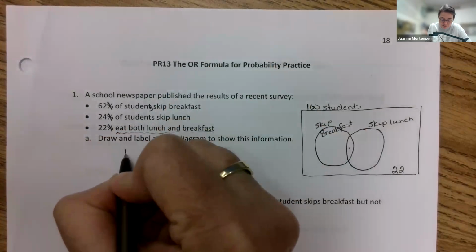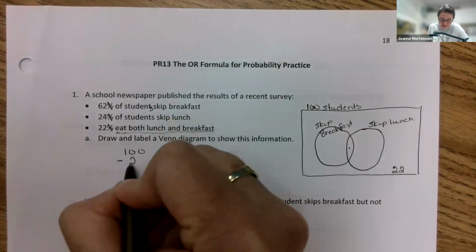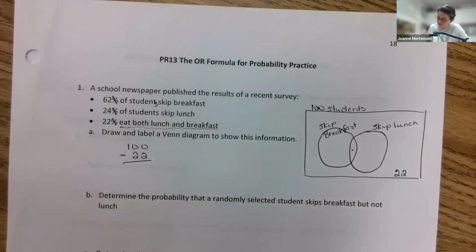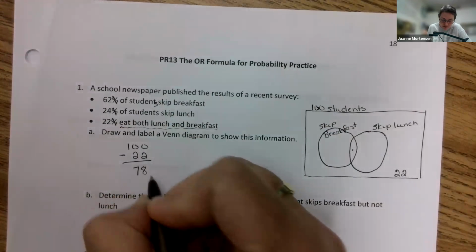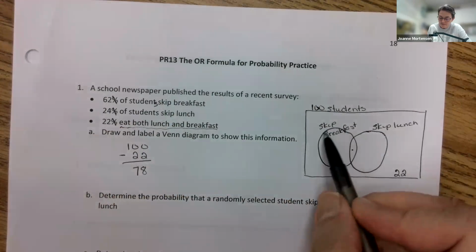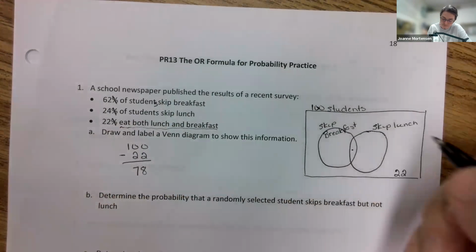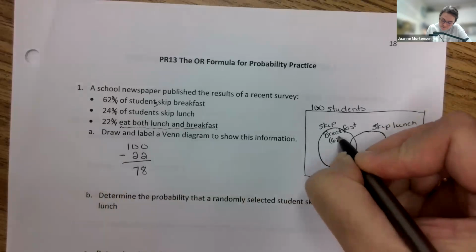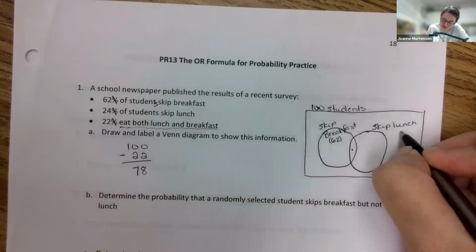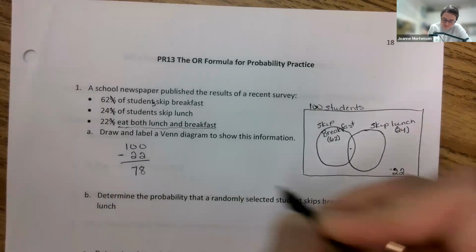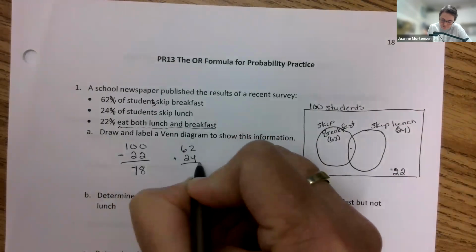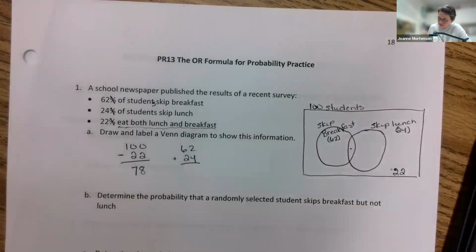So I'm going to do our usual trick here. 100 people all together. Let's get rid of the ones that do eat. 100 minus 22, which means there should be 78 in this whole circle. Now, if I go back to my question, skipping breakfast is 62, and skipping lunch is 24. So if I go 62 plus 24, that's 86.